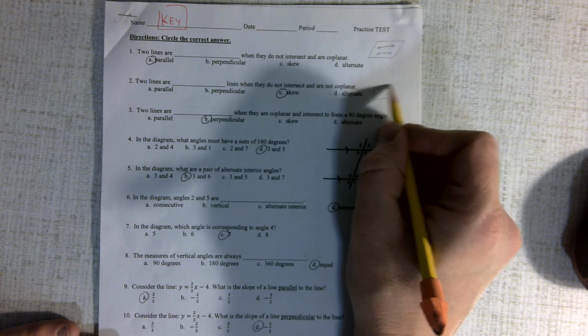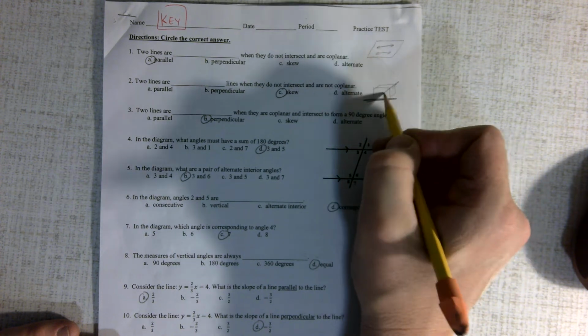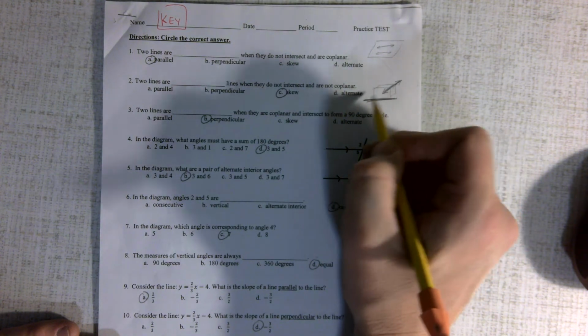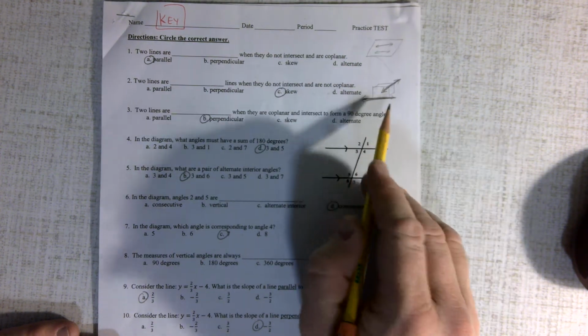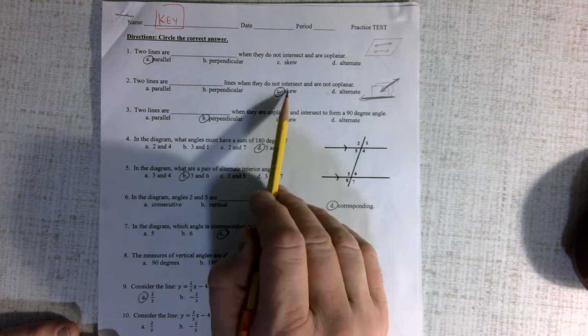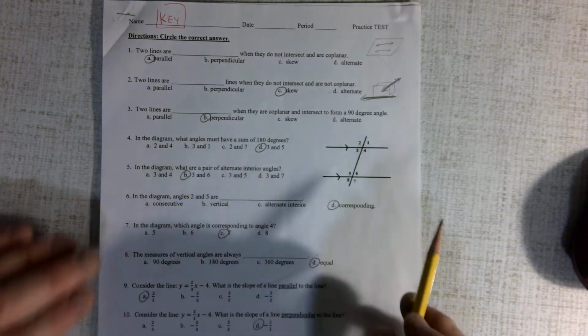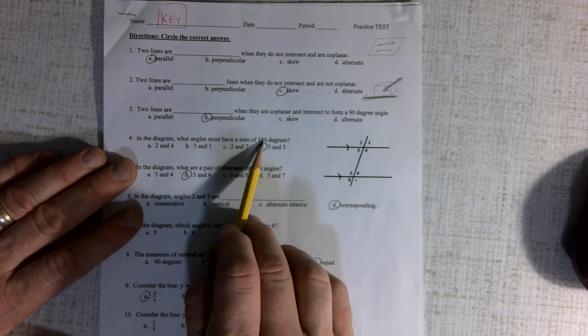best way to do that is to think about a 3D space, and maybe that line there and that line there. It looks like they would intersect, but this line's up higher. It's like on the ceiling where this one's on the floor. Those are skew lines. 90 degree perpendicular must have a sum of 180 degrees.